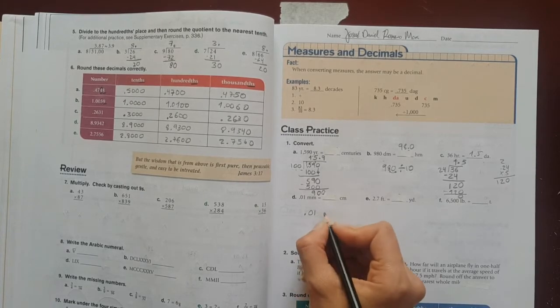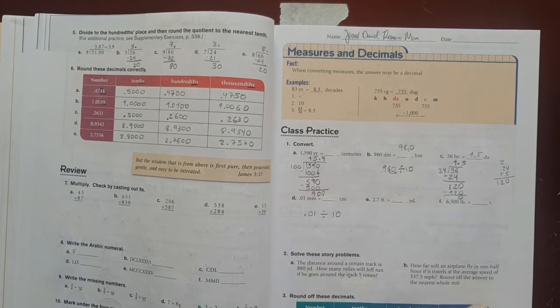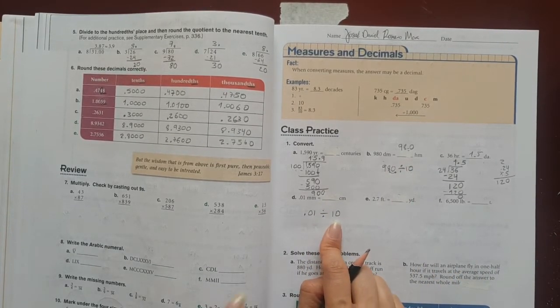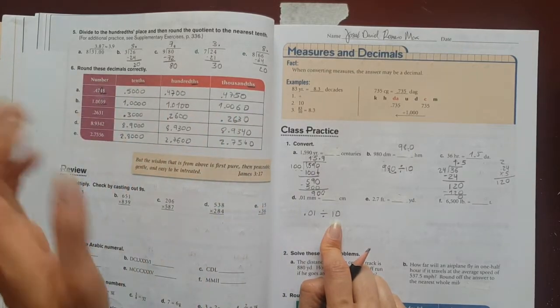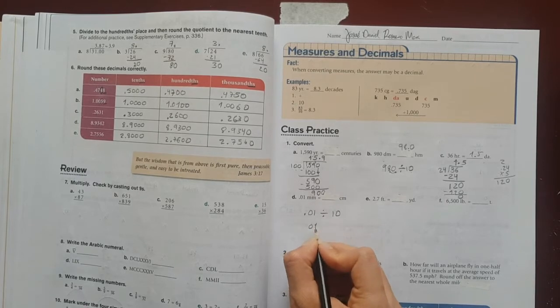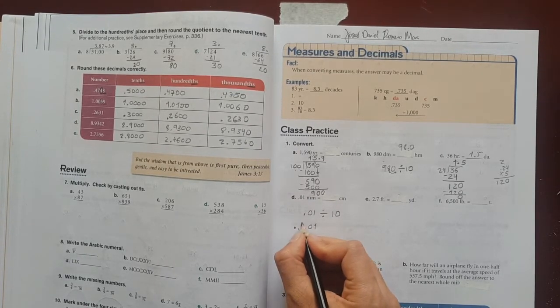10. So I need to divide it by 10. Remember, if I need to divide, I need to move the point to the left. How many times? 1. So if I have point here, I will move it 1. And I fill it with 0.